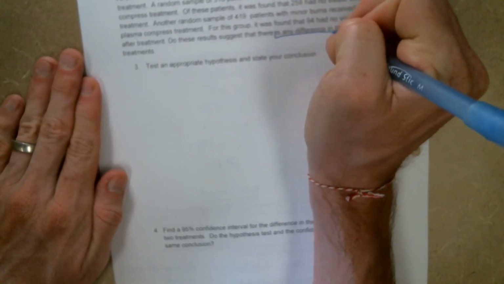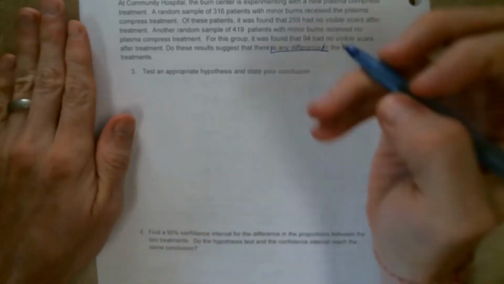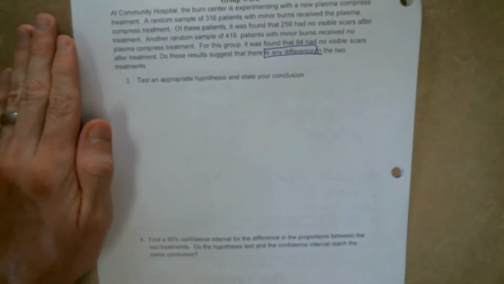All right, so notice that this doesn't say better or worse. It just says, is there a difference? And this is where you have to suspend your disbelief, because if you were setting up this experiment, you made this choice before you got the results.